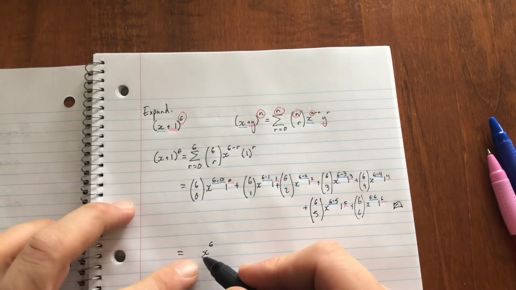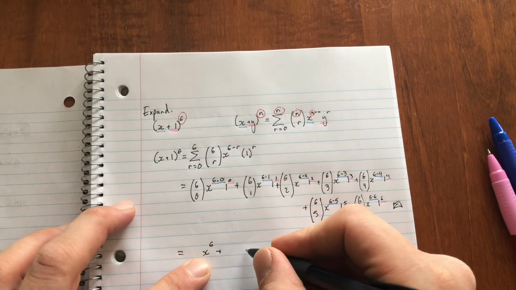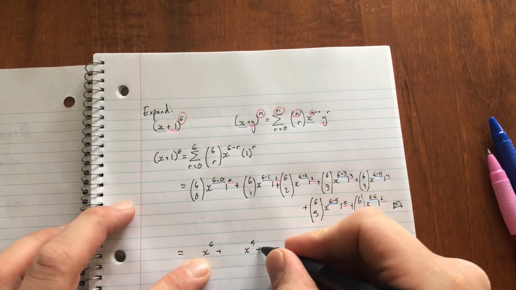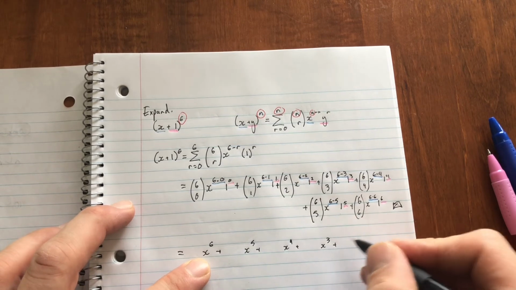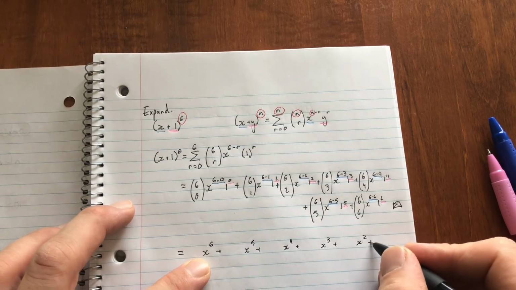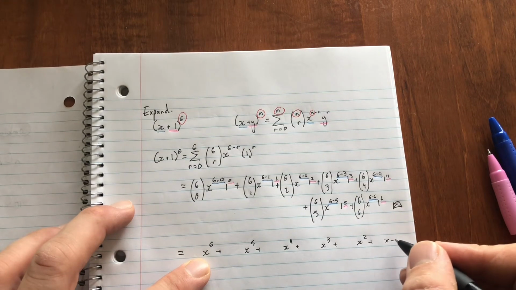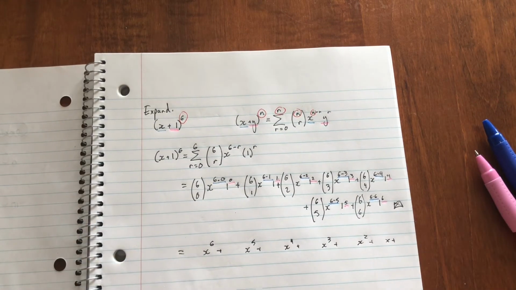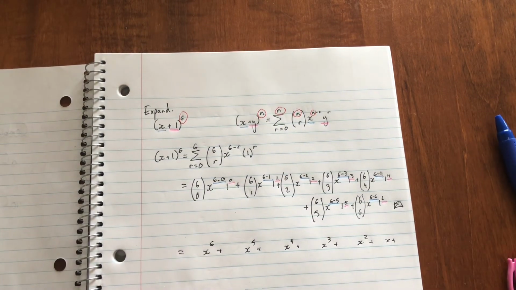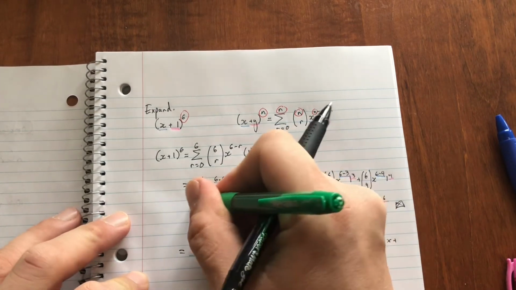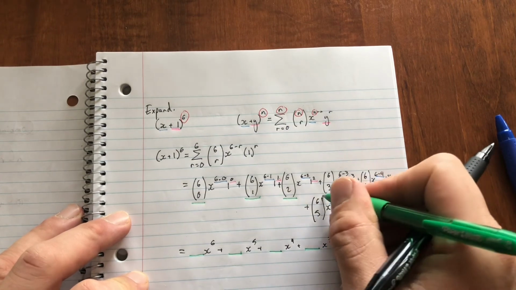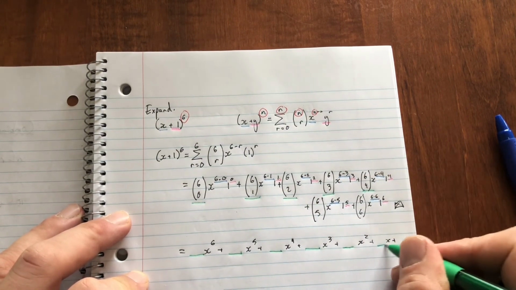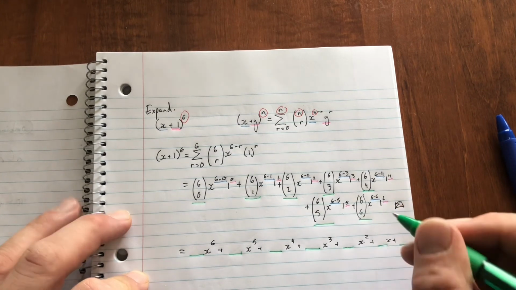So my expansion is going to be something x to the power 6 plus something x to the power 5 plus something x to the power 4, something x to the power 3, something x to the power 2, something x to the power 1, plus something. Now, the somethings are the coefficients, and your coefficients, if you have a nice, easy question, are these values right here.